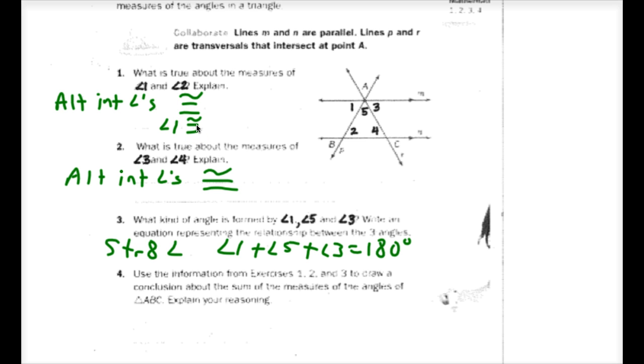Angle 1 is congruent to angle 2 because of the alternate interior angles. And step 2, do the same thing. Angle 3 is congruent to angle 4 because of alternate interior angles. We also know that 1 plus 5 plus 3 equals 180 degrees. But doesn't angle 1 equal angle 2? Yeah. So I can take angle 1 out and write angle 2 plus angle 5. And then angle 3 is congruent to angle 4, so I can take angle 3 out and replace it with angle 4.